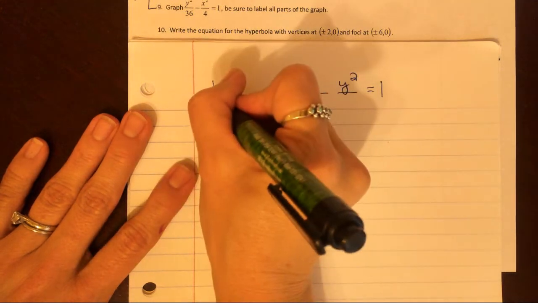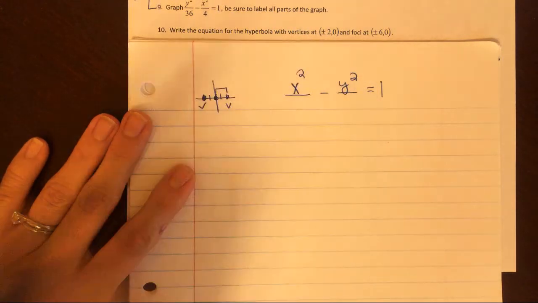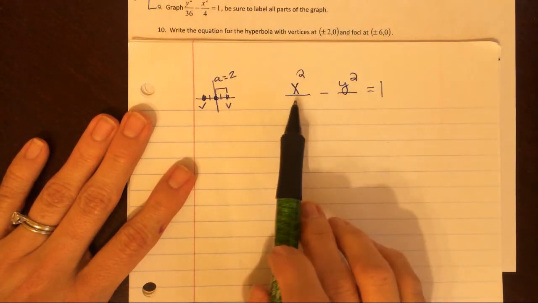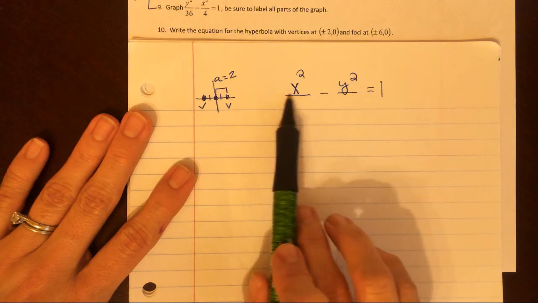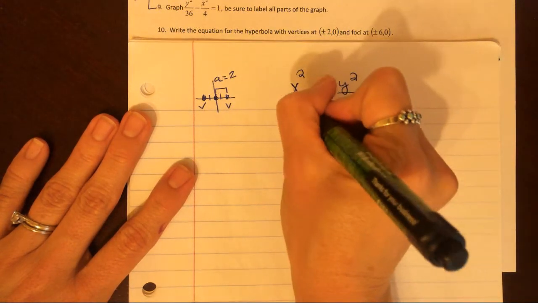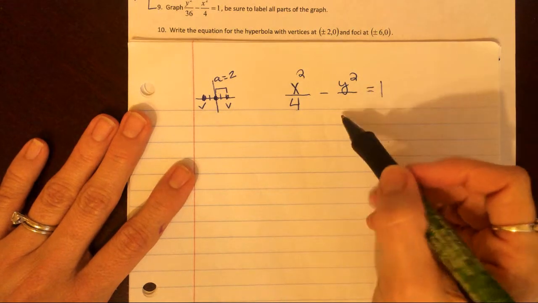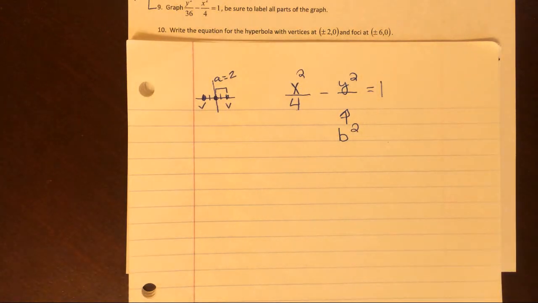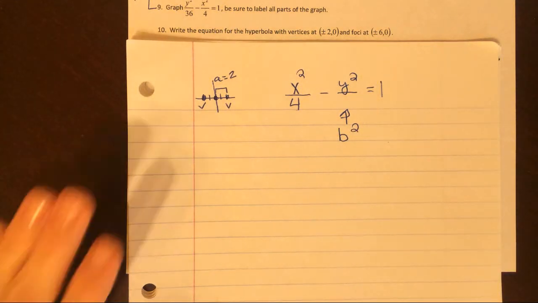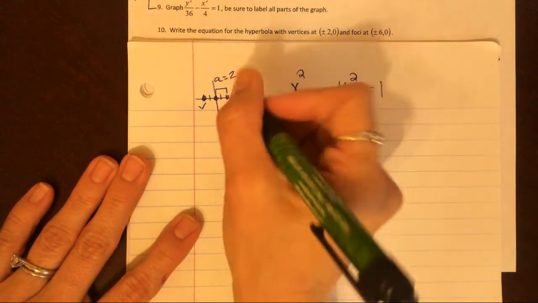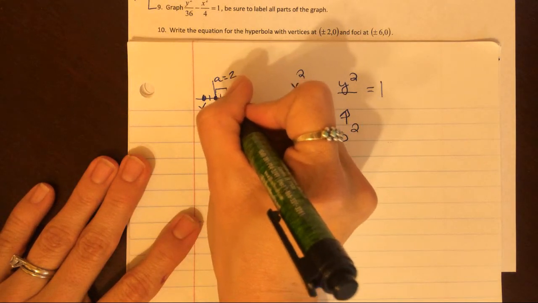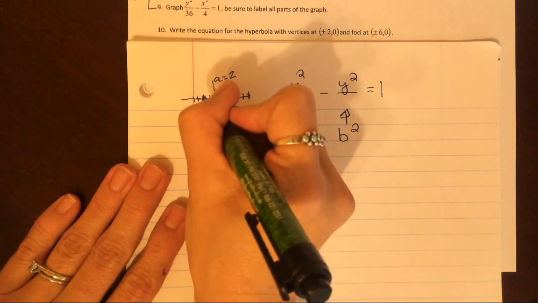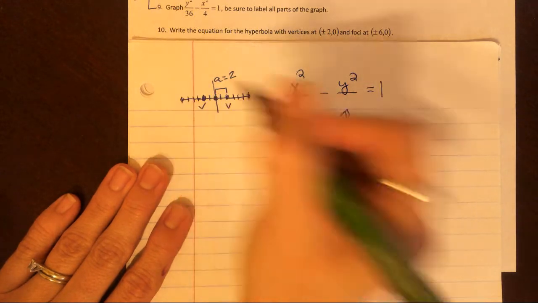The next thing I know is the distance from the center to the vertex always gives you a distance of a, and they're 2 apart. When you write a hyperbola, it's always a squared for the first denominator, so I know 4 will go here. All I have left to do is figure out what goes right there, which always has to be b squared. So if I can find b squared, I'm done. Well, they gave me a little bit more information. They told me the focus was 6, 0, 1, 2, 3, 4, 5, 6, and negative 6, 0, 1, 2, 3, 4, 5, 6.